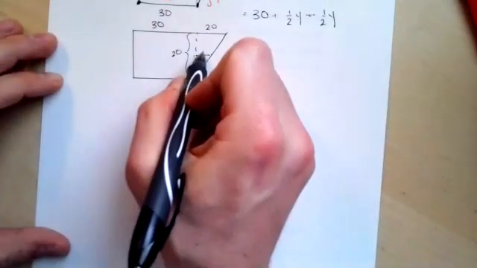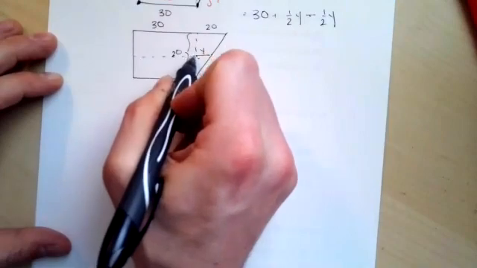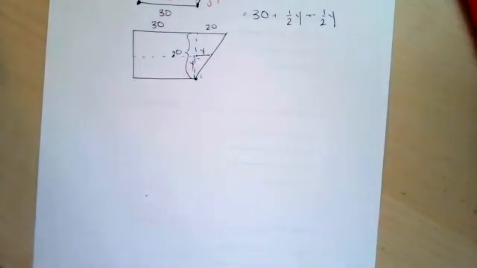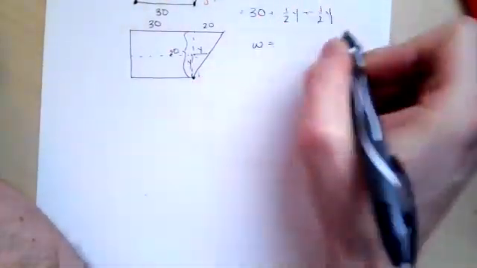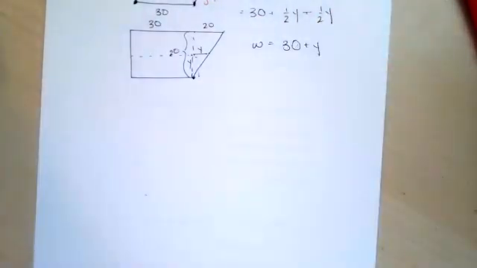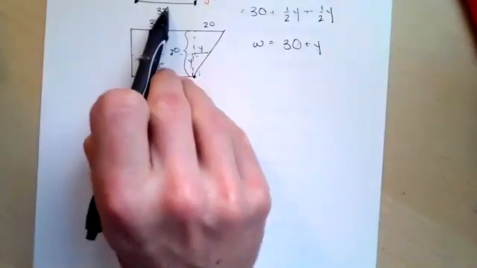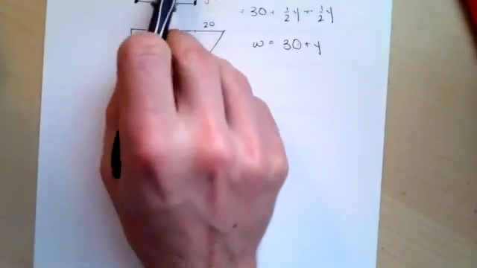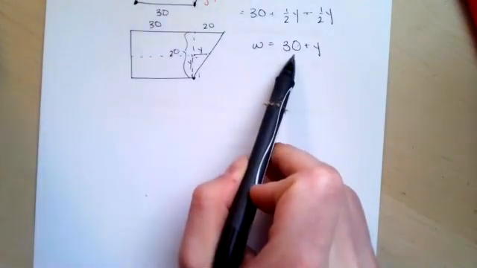And so if I go up a height of Y, the extra distance we are increasing is a distance of Y. So our width is just going to be 30 plus Y. And regardless, we should always check ourselves. Of course, if Y is 0, we are at 30. If Y is 20, then our total width will be 50.